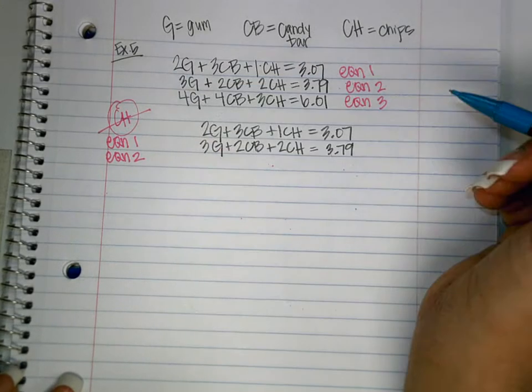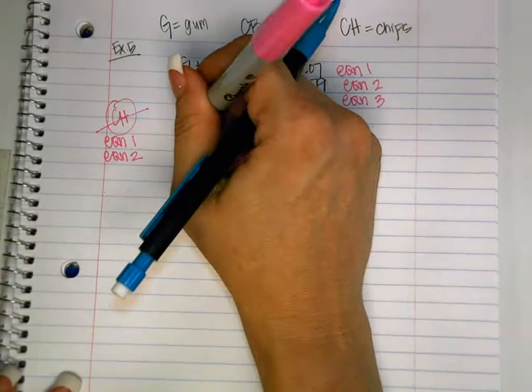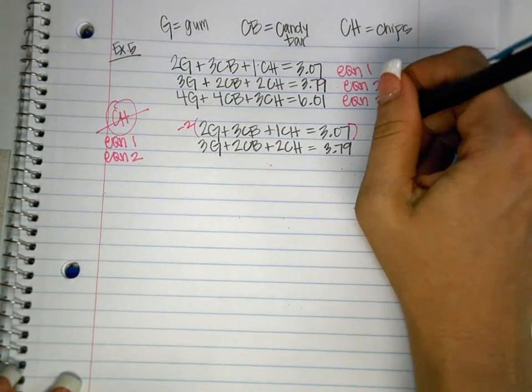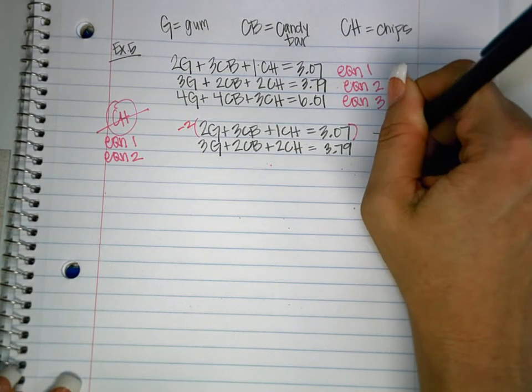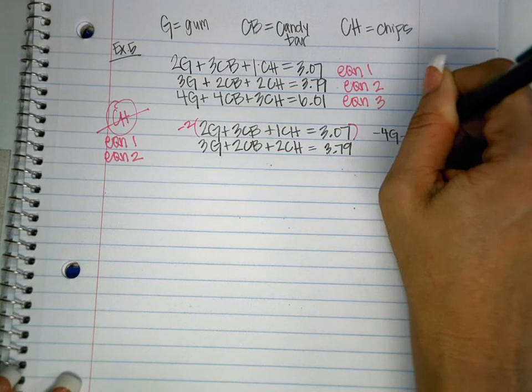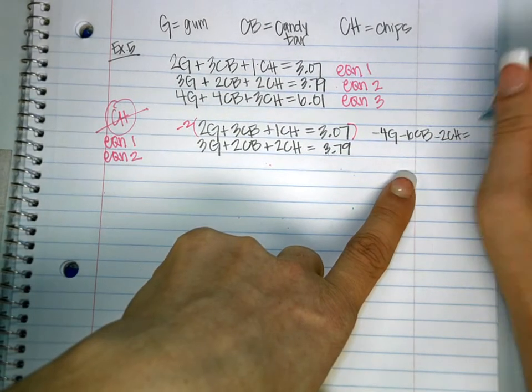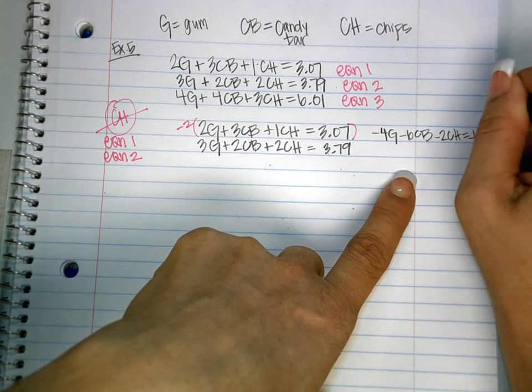Now, I want to eliminate chips, so I can multiply my first equation by -2. You multiply that through, that gives you -4G minus 6CB minus 2CH equals -614.